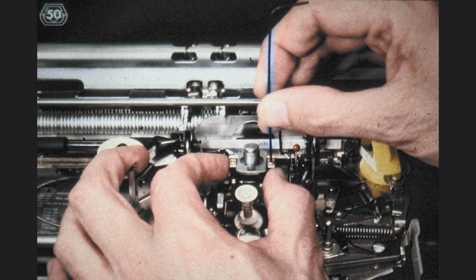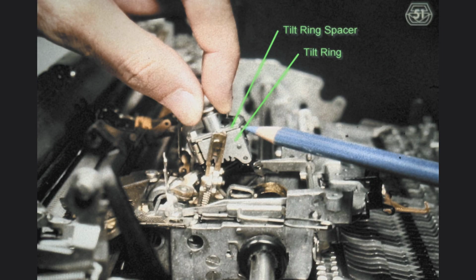When we install the tilt ring, we should center it between the two arms of the tilt yoke, as shown here. As a last step in our efforts to secure the element during printing, we must make sure that the upper ball socket has no vertical play. To eliminate any vertical play from the upper ball socket, we choose the correct size shim and position it between the tilt ring and the tilt ring spacer.